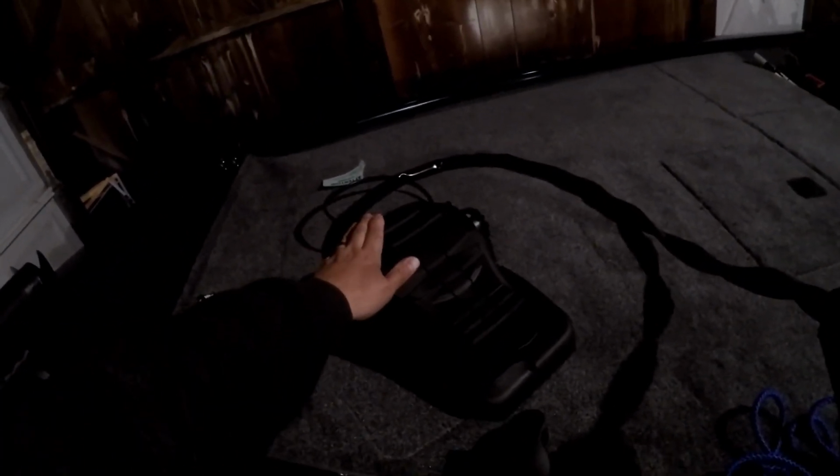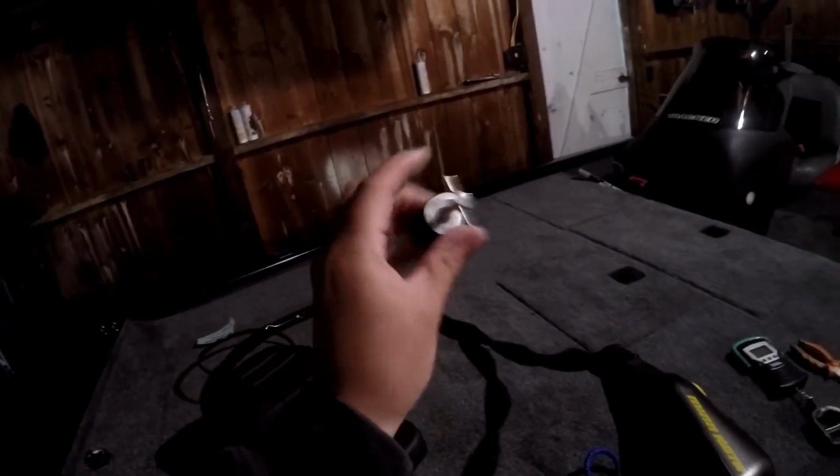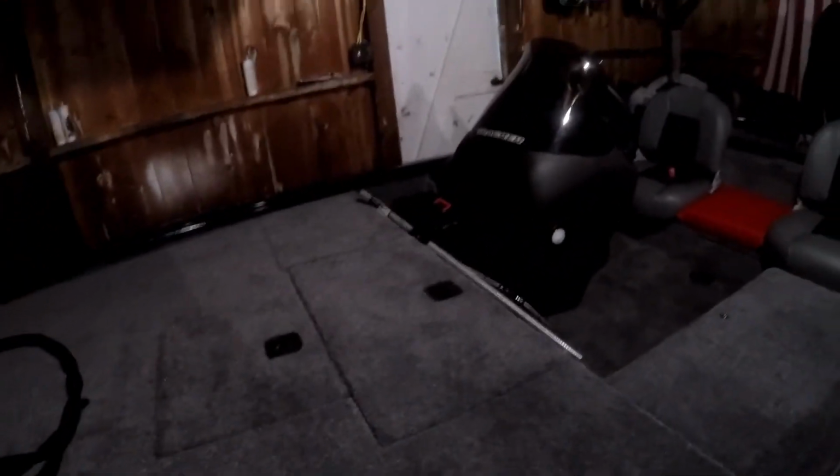Trolling motor, I don't have it hooked up yet, but it's right here. Can't wait to see how it does. I got to mess with the trolling motor. I haven't even used one, so it's going to be interesting. I'll probably be struggling for a while. Extra boat plug, always nice to have. And I do believe that's everything, guys.